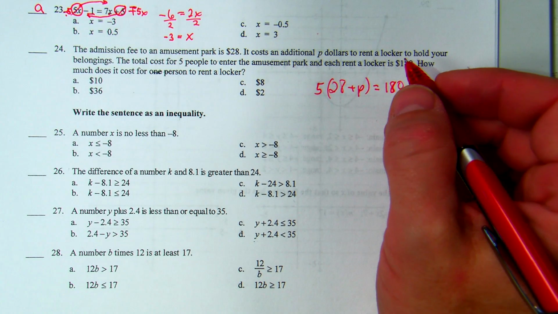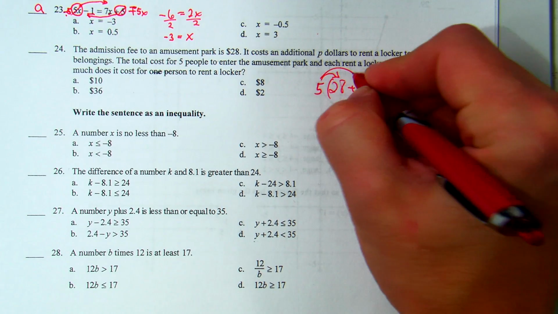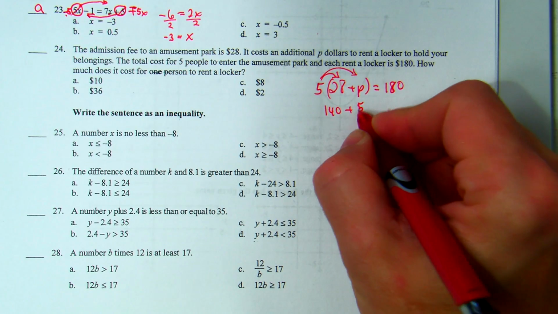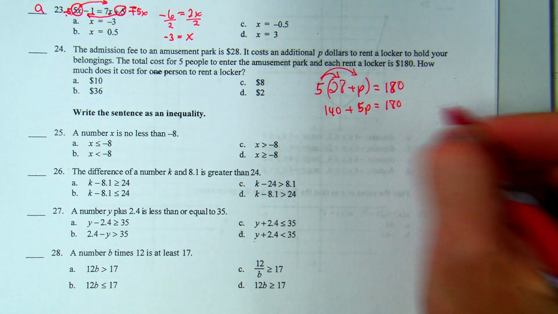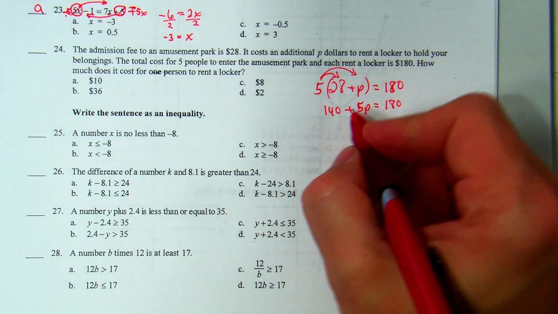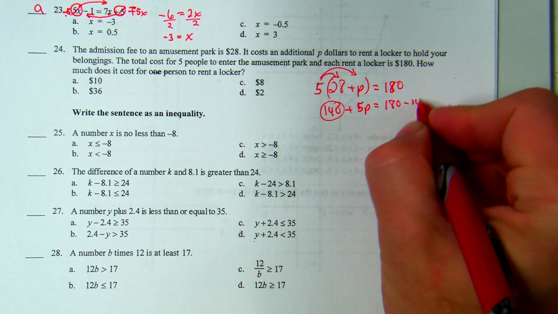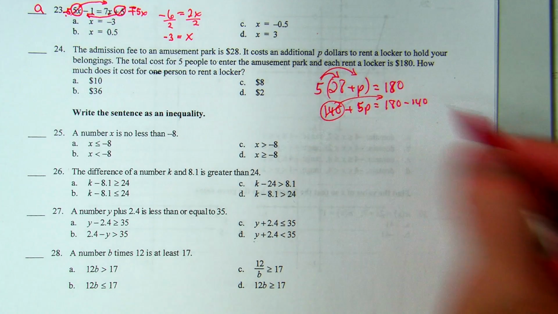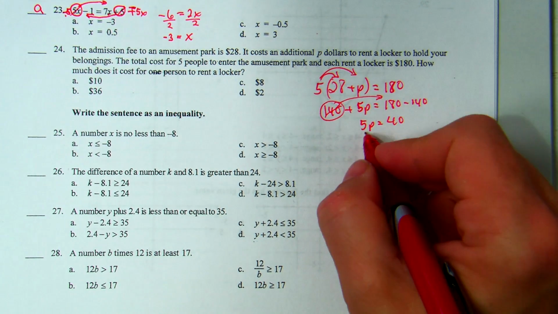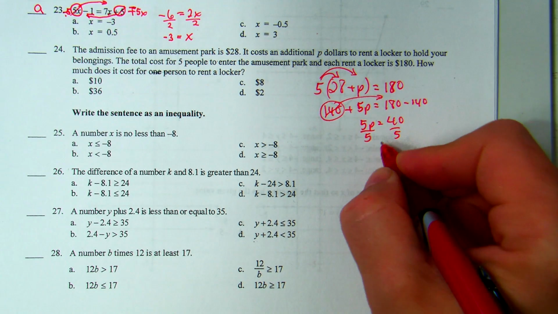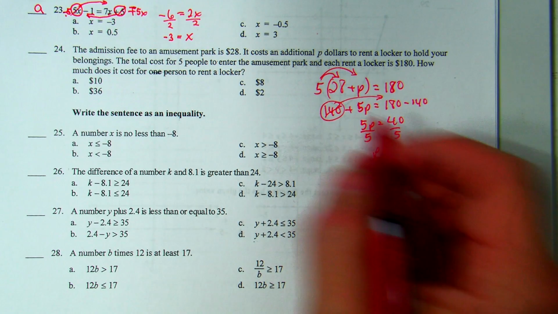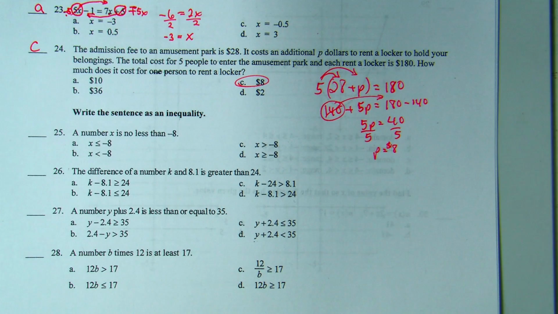If we need to distribute because we're more comfortable doing that, that's also fine. So we can distribute the 5. We're going to end up with 140 plus 5P equals 180. So taking the distributing route here, that's what the next step would be. I'm going to subtract 140 from both sides, right? I'm going to move it across, and it just changes the sign. So 5P is going to equal 40, and I'll divide by 5, divide by 5. P equals $8. So the cost of the locker is going to be $8, which is C.